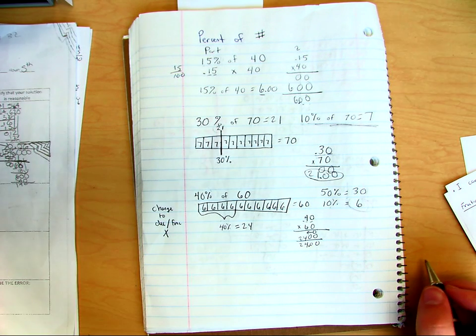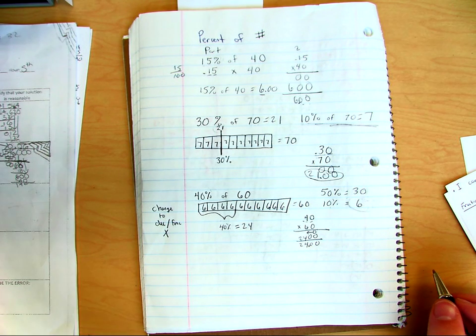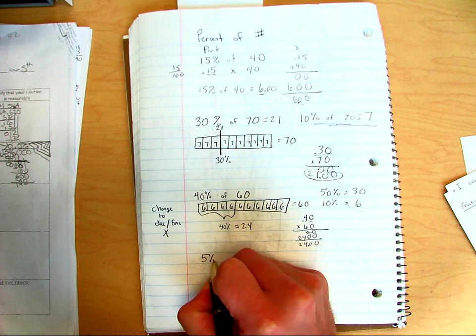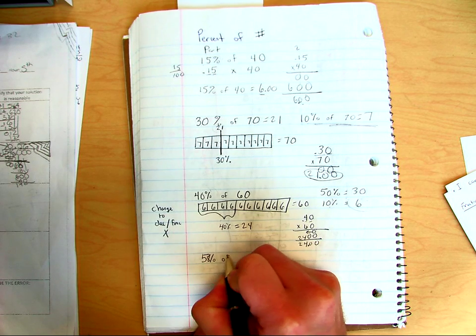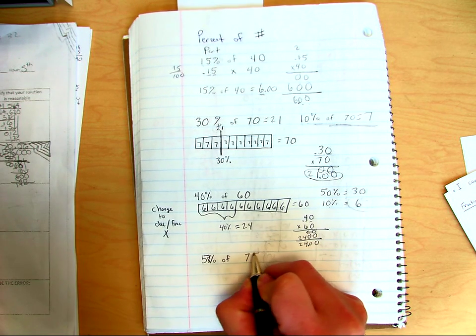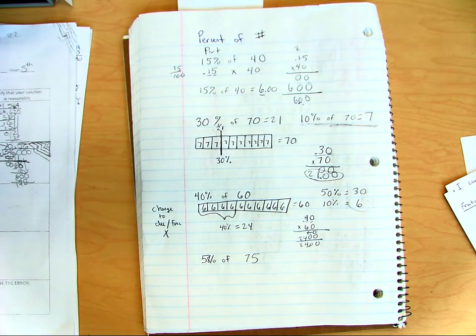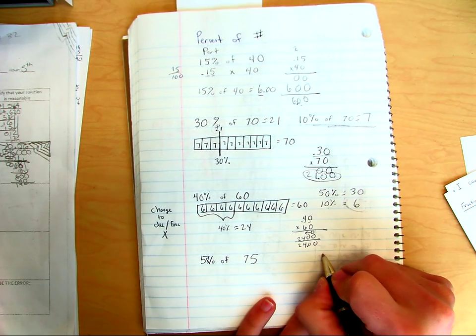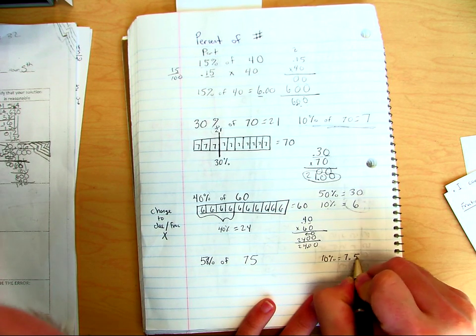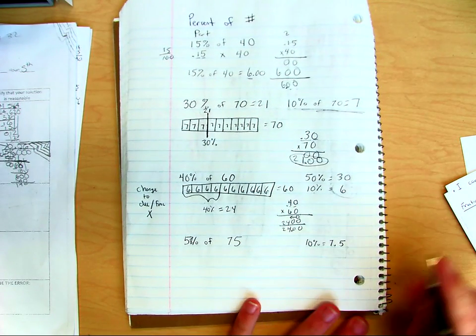Maybe I'd have something that's a little bit more difficult. Maybe let's try 58% of, I don't know, 75. Okay, again, I want to be asking myself these questions. I can do this in my head. 10% is 7.5. 10% of 75 is 7.5.